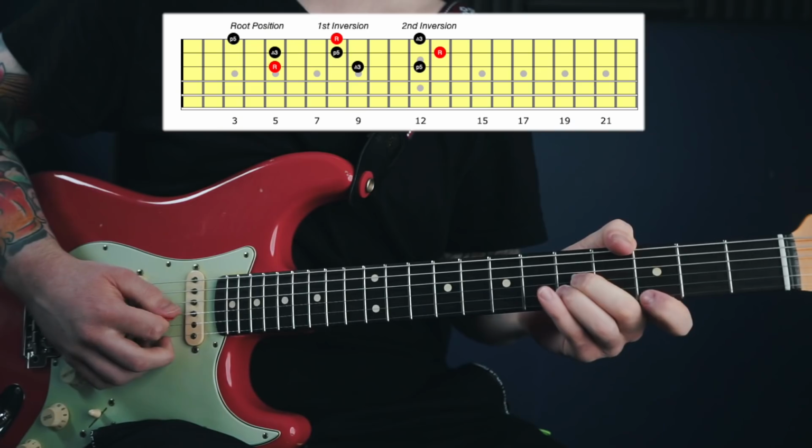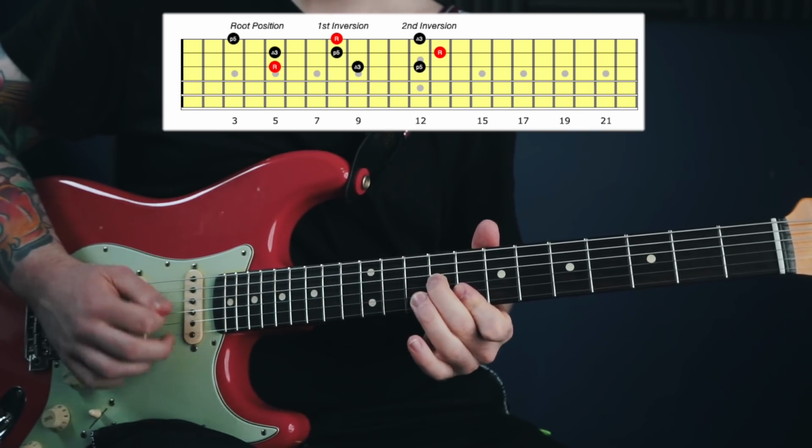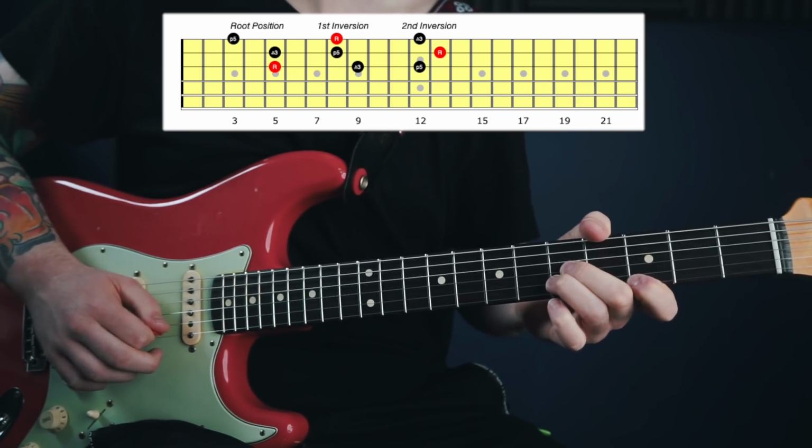On each string set, we can play 3 inversions of a particular triad within an octave. For example, here's the 3 inversions of C major played on the first string set. You can play those same inversions on the other 3 string sets as well. So for even just one triad type, that being major, you already have a ton of options to choose from.